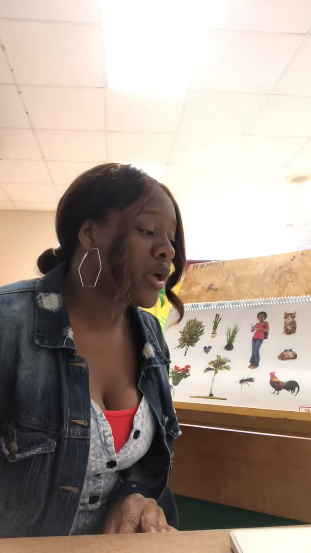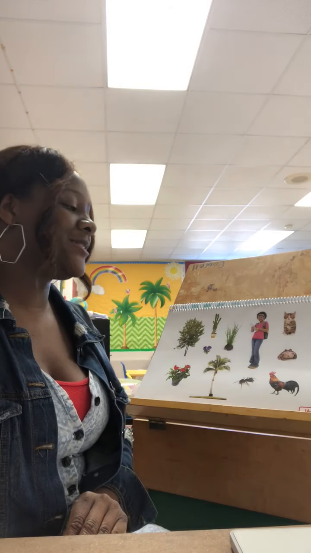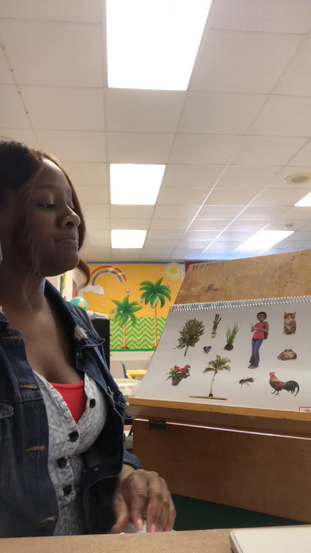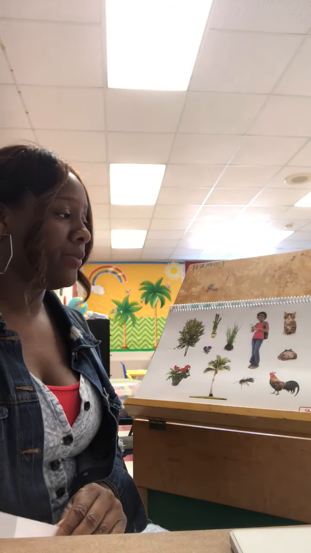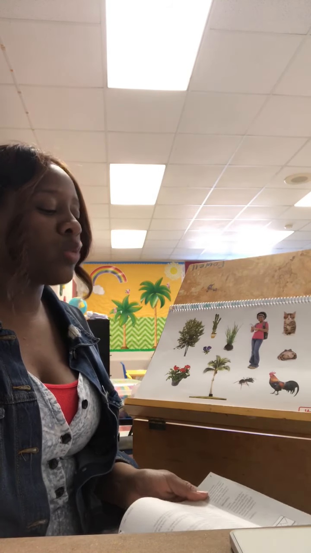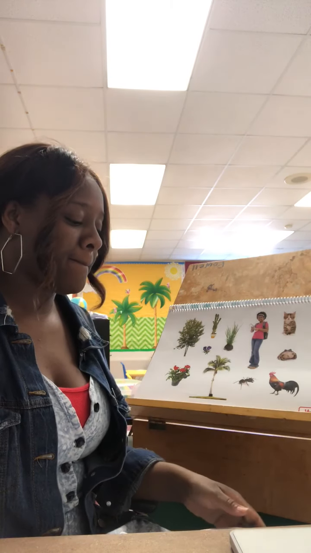Some of the words that we're going to hear in our read aloud today are plants and soil. Can everybody say plants with me? Everybody say plants. All right, now everybody say soil. Okay, once you hear those words as I read aloud today, I want you to give me a thumbs up when you hear them, okay?